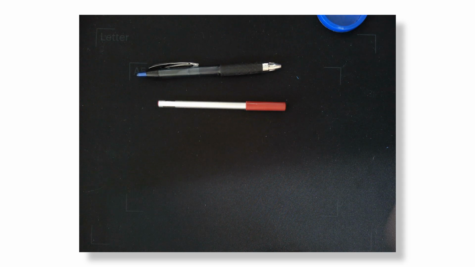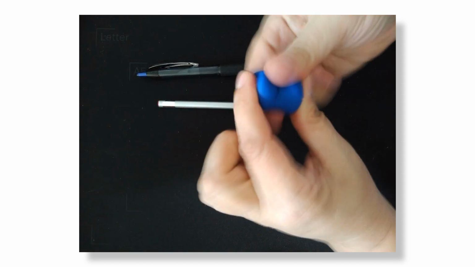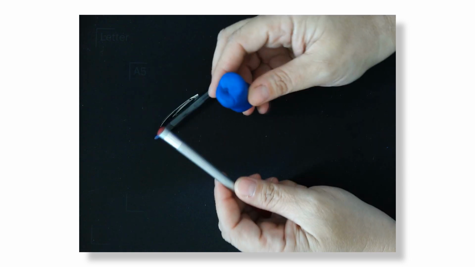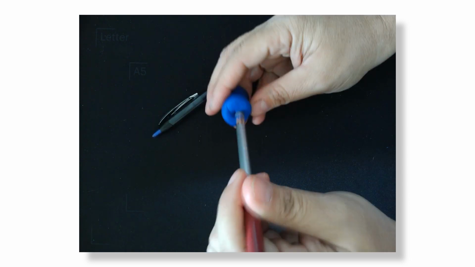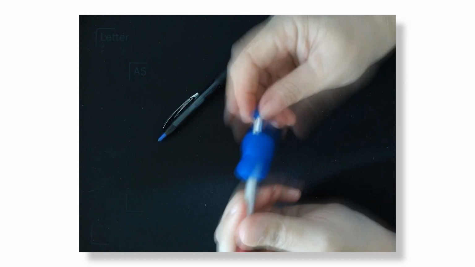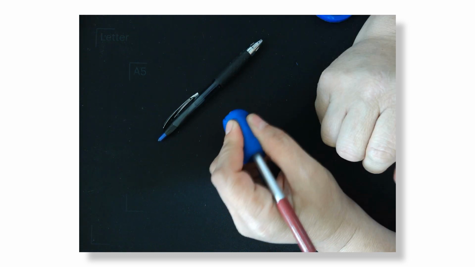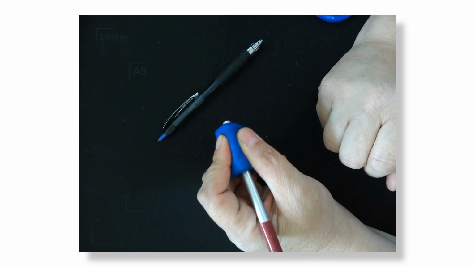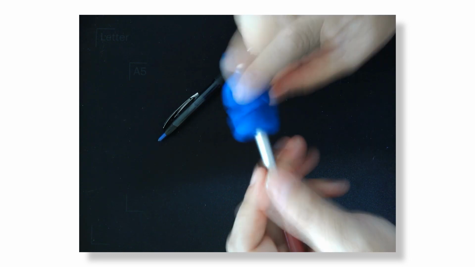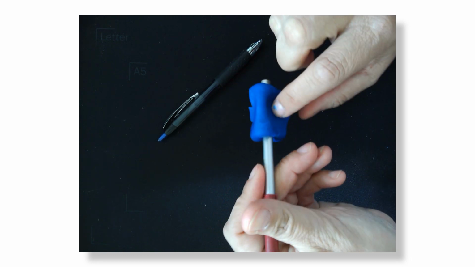So all you do is you take a small piece of Play-Doh, right, and you kind of roll it. Then you take your pencil and you push it through, and then you allow your child to hold the pencil the way they normally do. As you can see, there's my pencil grip. There's a finger there, there's a finger there, there's a finger there, right?